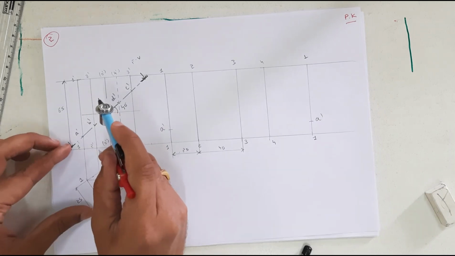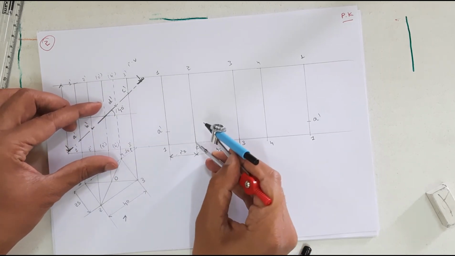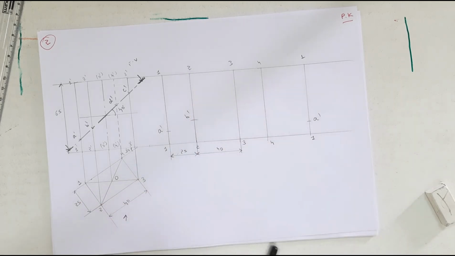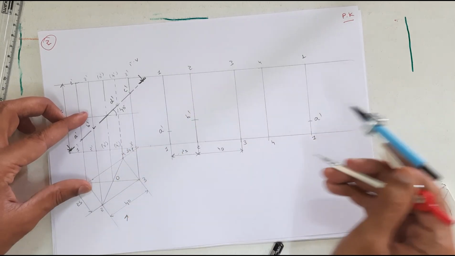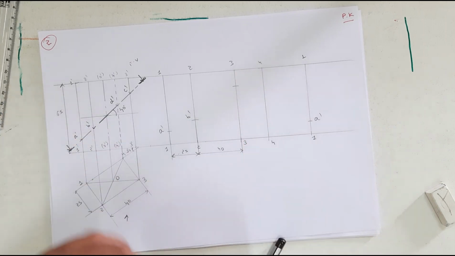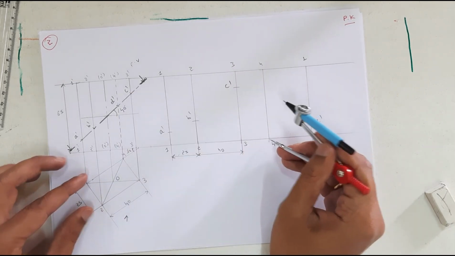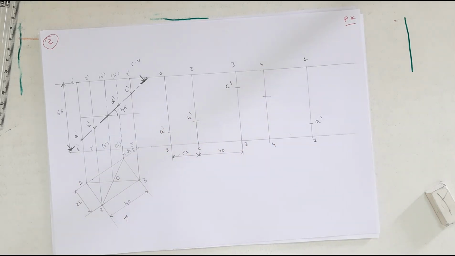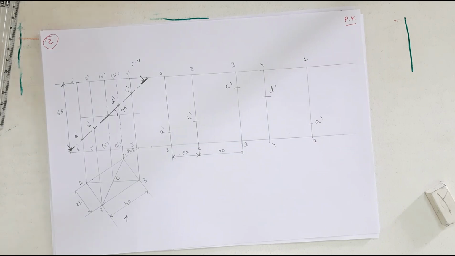Now take the measurement from 2 dash to B dash, cut the arc. So what is this? This one is B dash. So next take the measurement from 3 dash to C dash. Okay, so this is 3 dash to C dash, cut the arc. This one is C dash. Next take the measurement from 4 dash to D dash. It is between 4 and 4, 4 dash to D dash. See, I am taking the measurement from the bottom face. So what is this? This one is D dash. Okay, got this one. So what to do next?